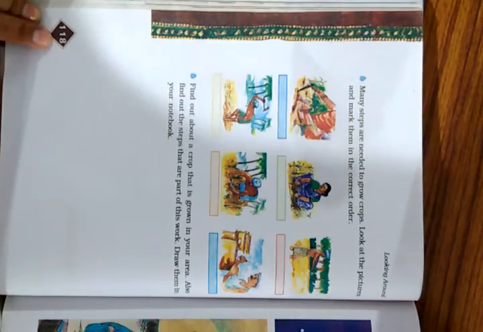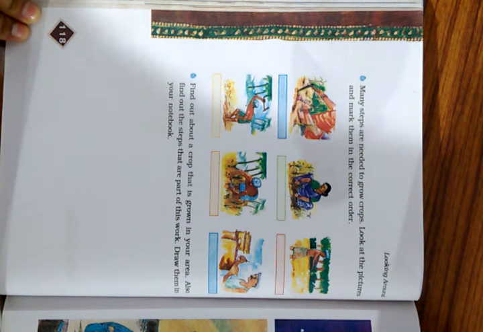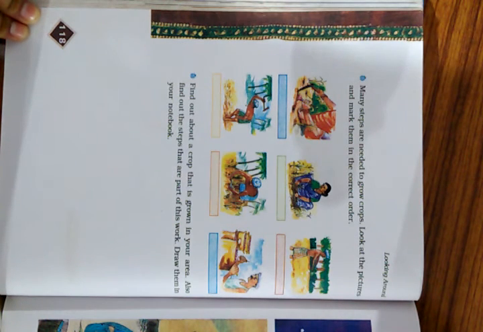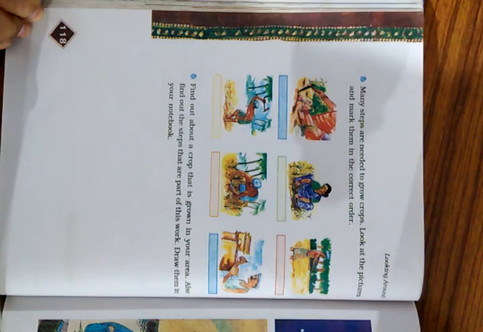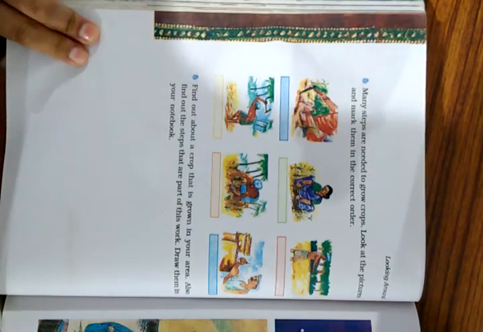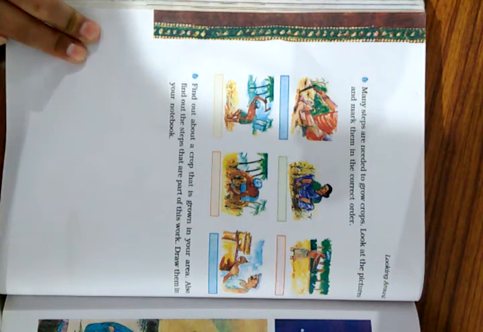So the last one is 118. Many steps are needed to grow crops. You all know that you need to grow crops step by step. Look at the pictures and mark them in the correct order. So here are some pictures given. Which is first, second and third, according to the steps needed to be performed to grow crops?